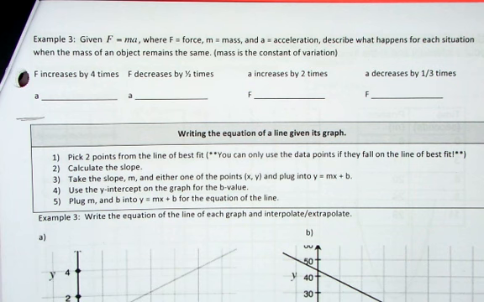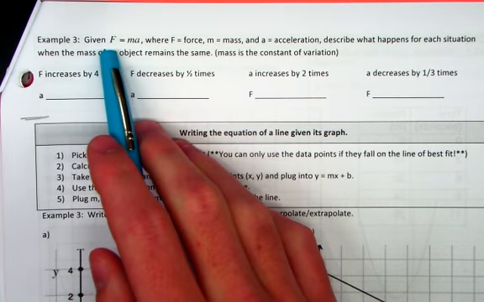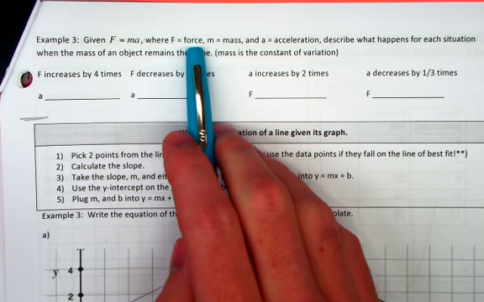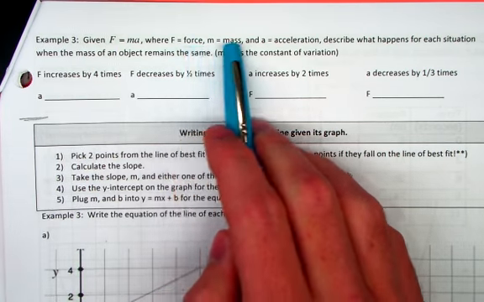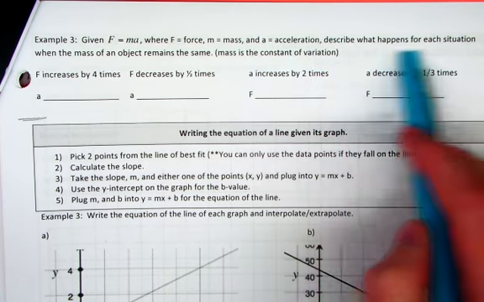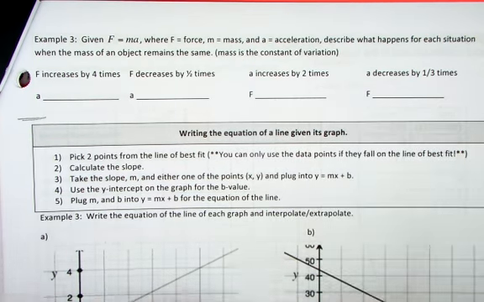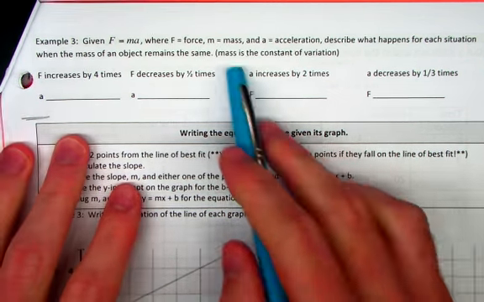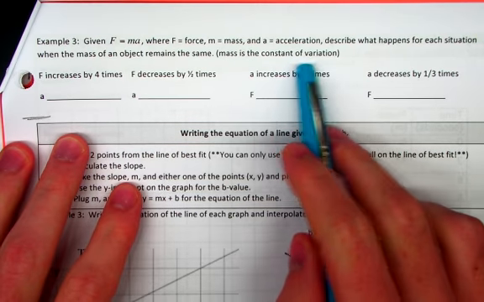All right, so we're now on page 15 of the packet, and it says given F equals ma, where F equals force, m equals mass, and acceleration is our a. Describe what happens for each situation when the mass of an object remains the same. So mass is our constant of variation.